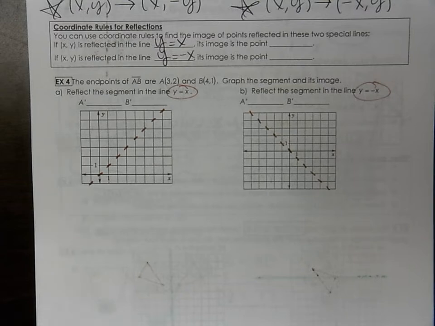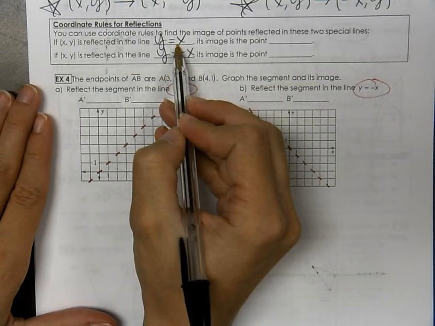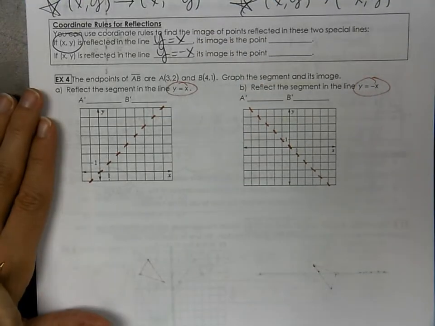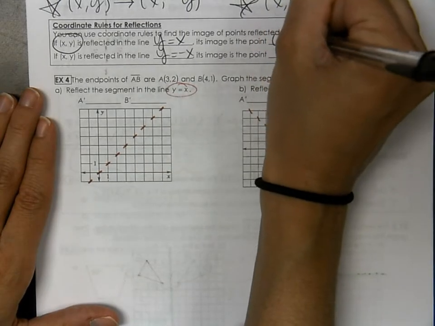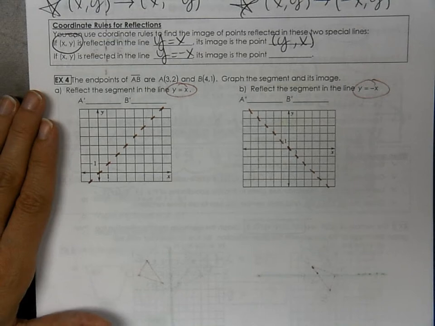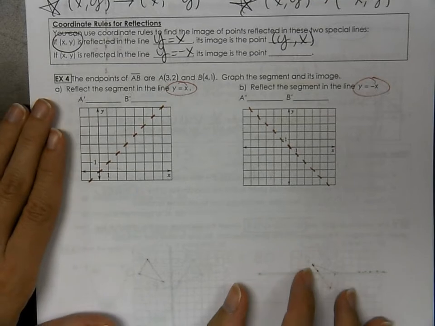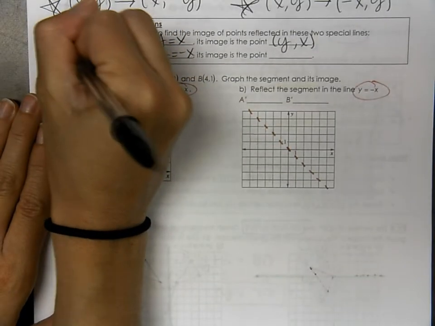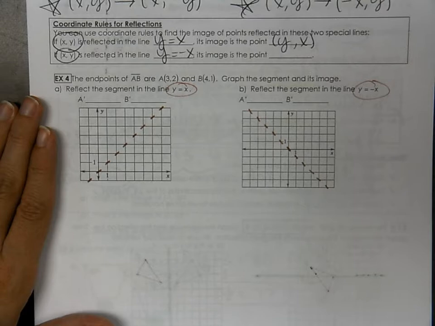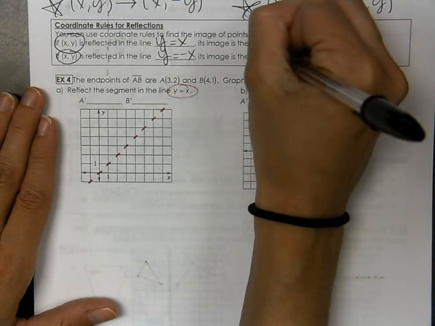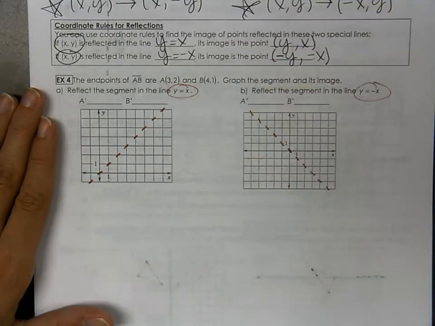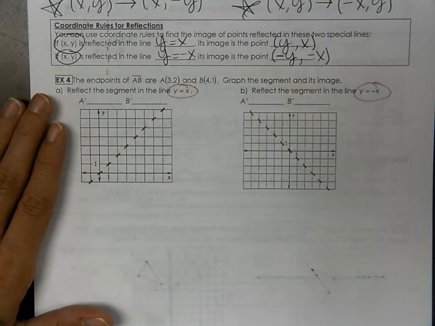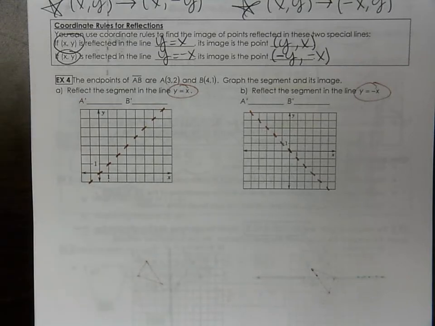Now, when you reflect over the line y equals x, if I were to start with the point x comma y, it would change by simply flip-flopping the x and the y. So the y goes in the x spot, the x goes in the y spot. So they literally just switch. Okay. Again, if we start with x, y and we flip it over the line y equals negative x, what happens is they not only switch places, but they also become the opposites. So y becomes opposite, x becomes opposite, and they switch places. So there's two things going on.